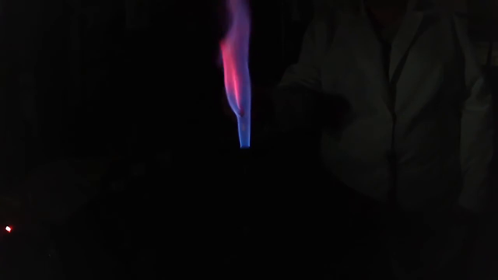Okay. That one's very pretty. So here's our lithium one. This one turns things pink. Hot pink flame makes lithium. So lithium puts off a hot pink flame.